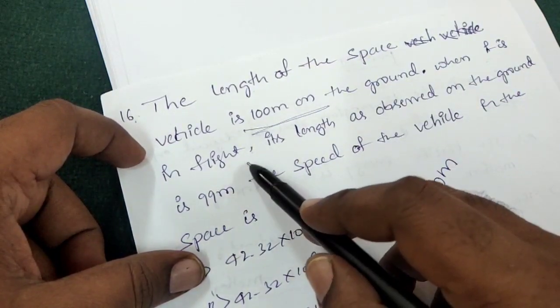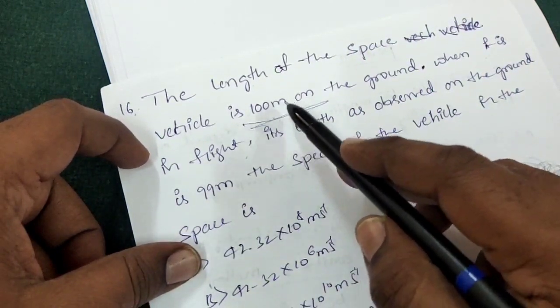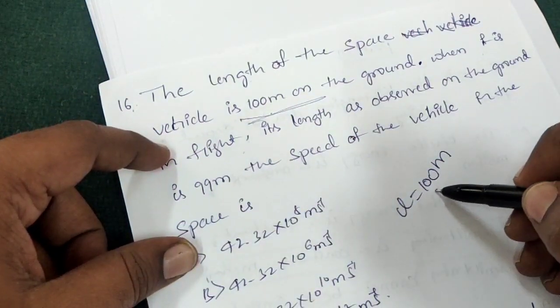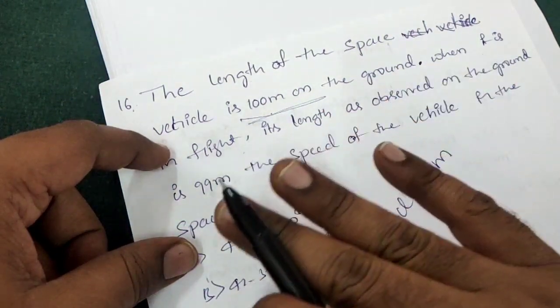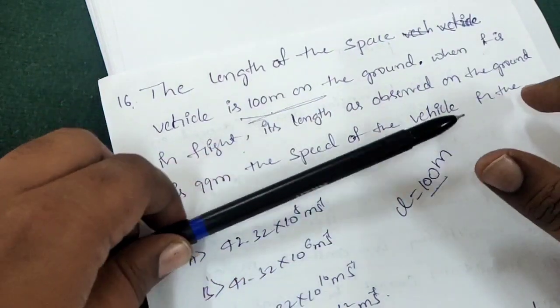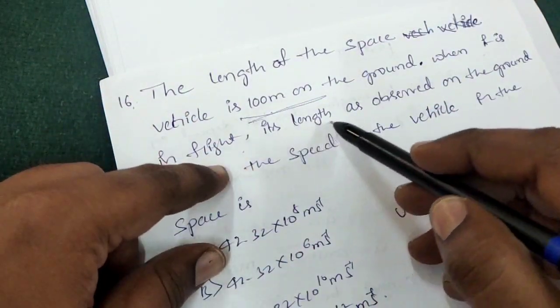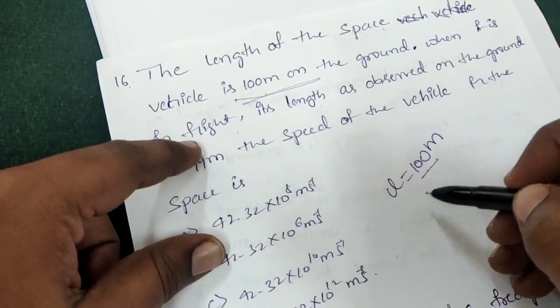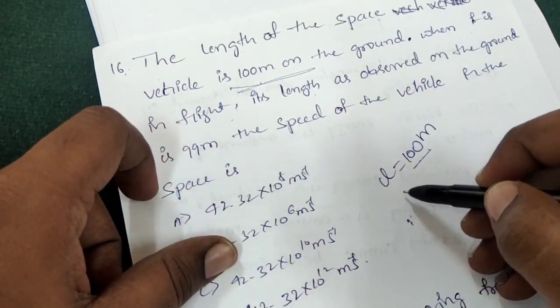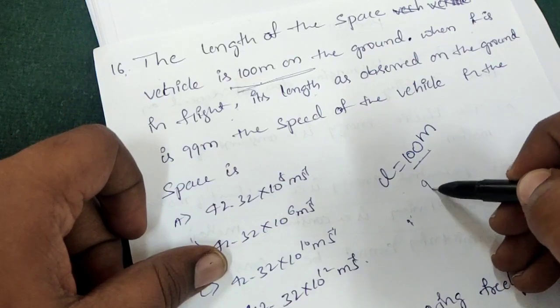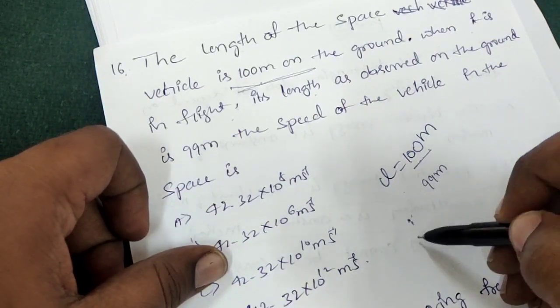When it is in the ground, the vehicle length is 100 meter. When it starts flying, when it is leaving the earth, its length is observed from the ground. The person on the ground, seeing this vehicle, can see its length is 99 meter.